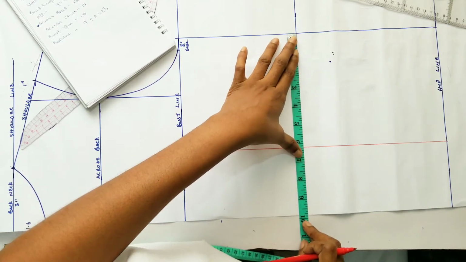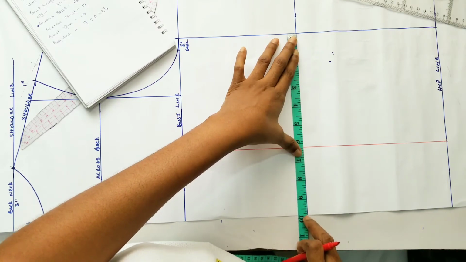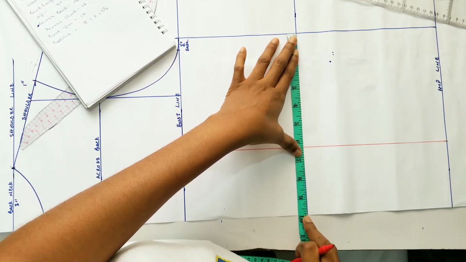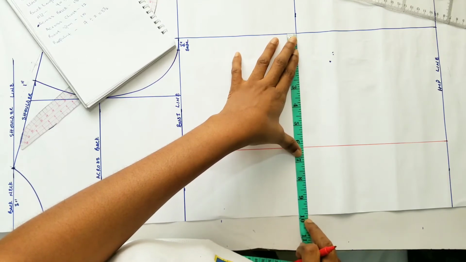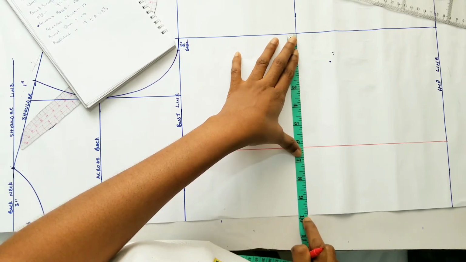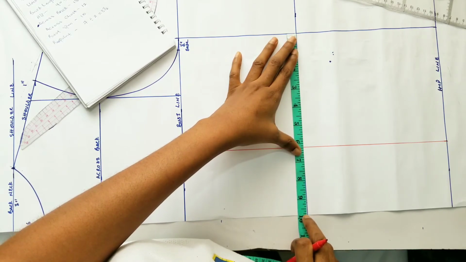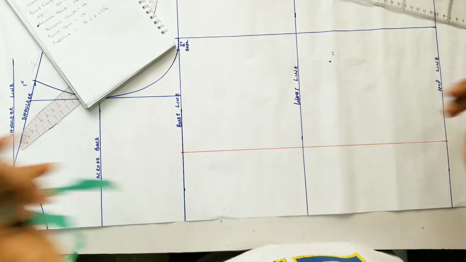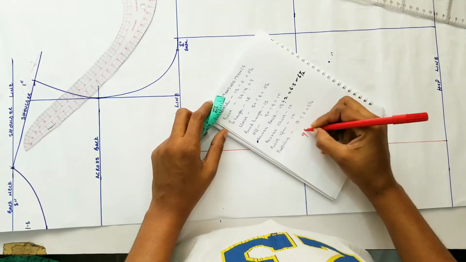I hope you can see this closely, we have almost 9 7/8 here, but it's not up to, so I'll be using my 9 3/4. Like I said, 9 3/4, I'm going to write it down here.